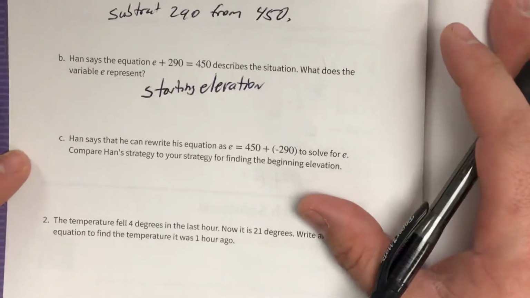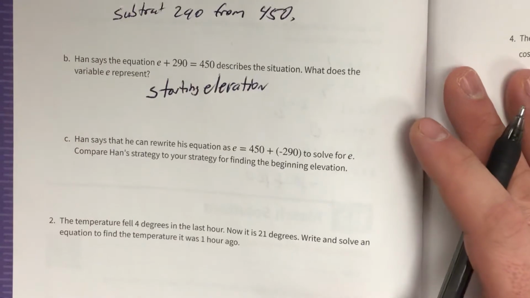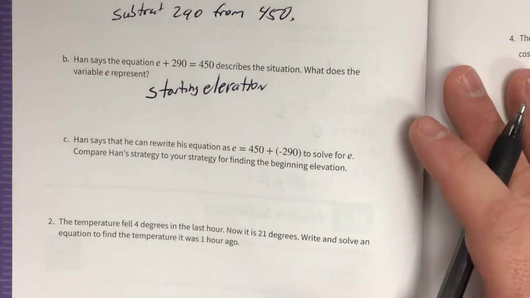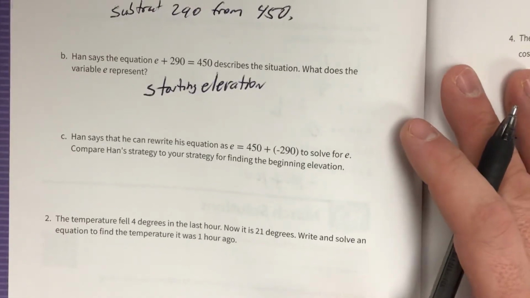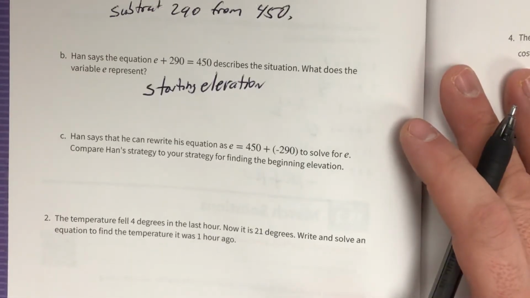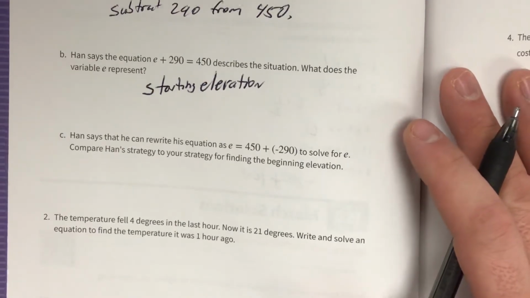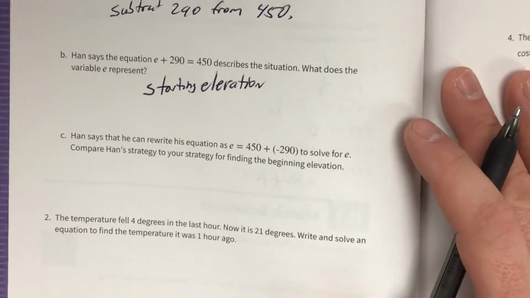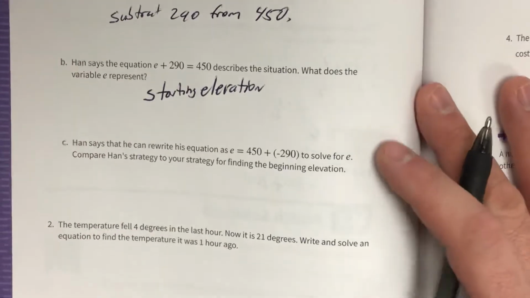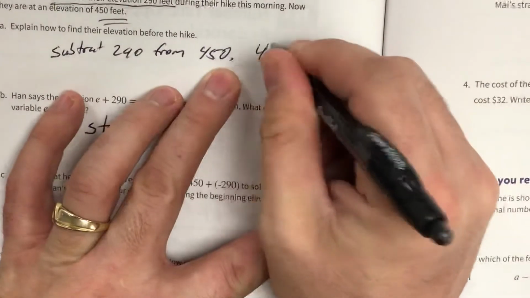C. Brody. Read it. Yes, please. Tom says that he can rewrite his equation as E equals 450 plus negative 290. Solve for E. Compare Tom's strategy to your strategy, finding the negative elevation. All right, so we said we could subtract 290 from 450, right? That would look like this.